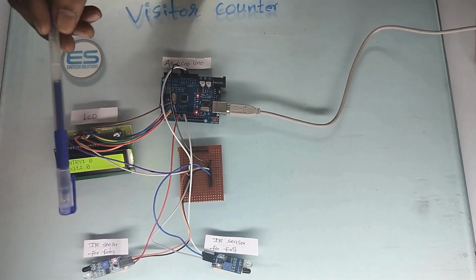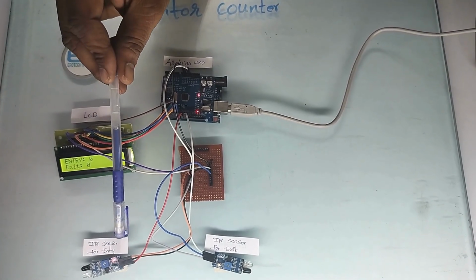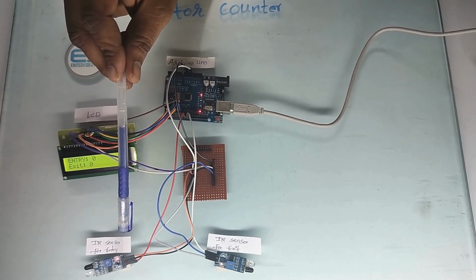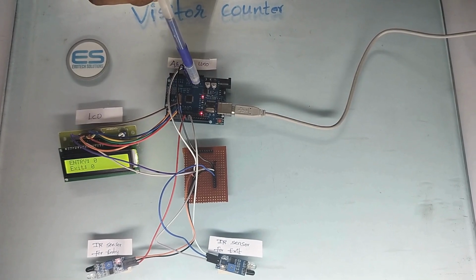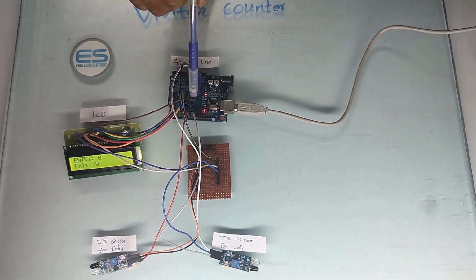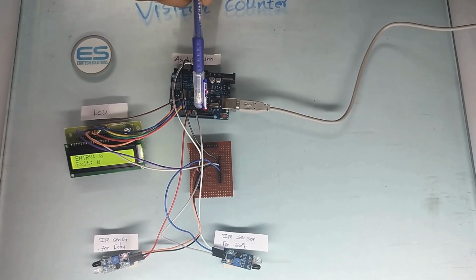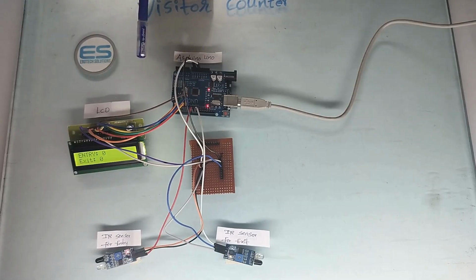Whereas an infrared sensor has 3 lines: VCC, ground and an output line. The output of the IR sensor I have connected to an Arduino IO line. So 8 and 9 are the pins which are connected to the outputs of the infrared sensors. So you can watch the application.